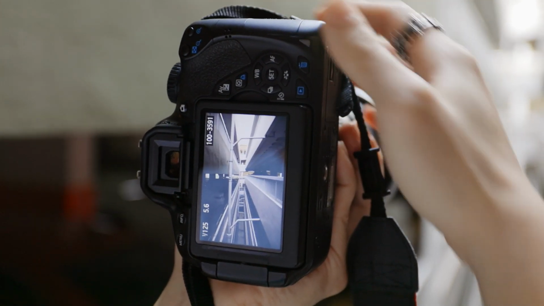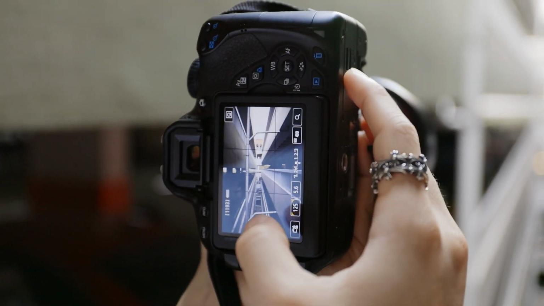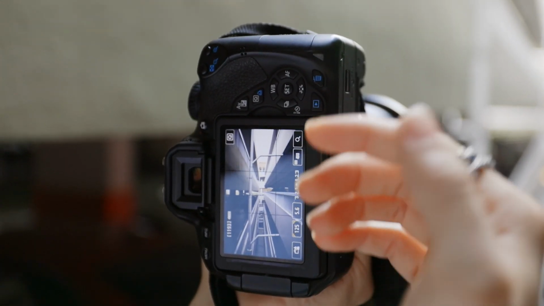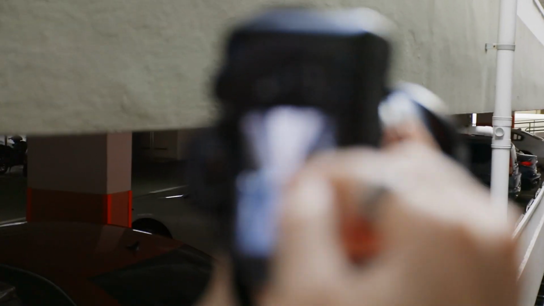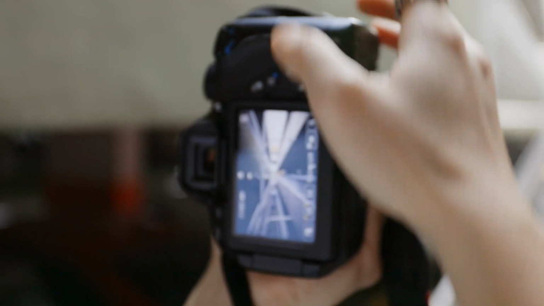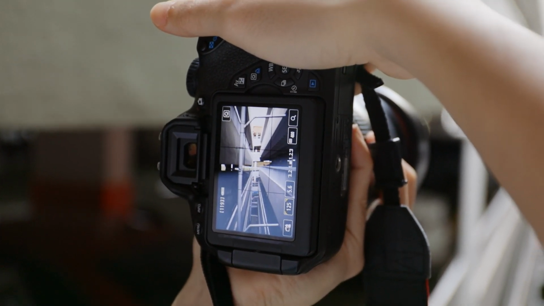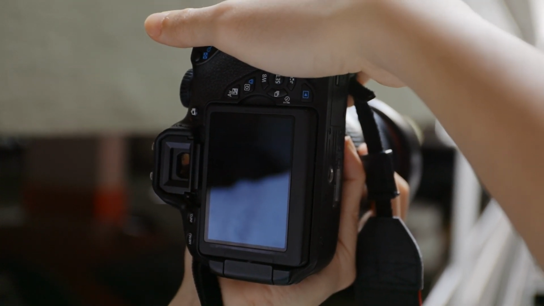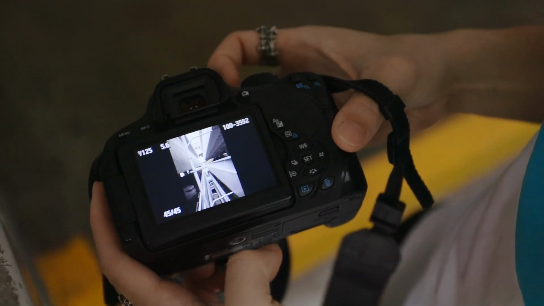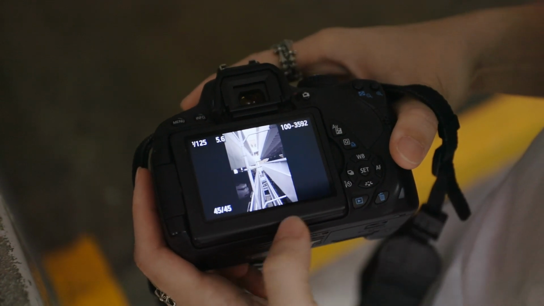A little tip I can give you guys, when you're composing your image, is how to make sure that your photos are straight. You can use these pipes and the guides along here to align the shot, making sure that everything is aligned, and then you can take your shot there. There you go.